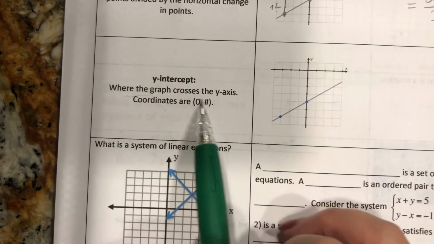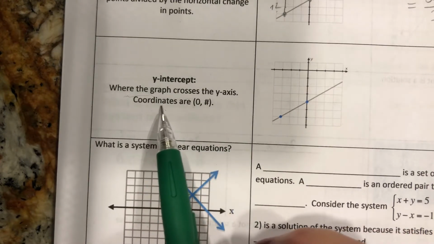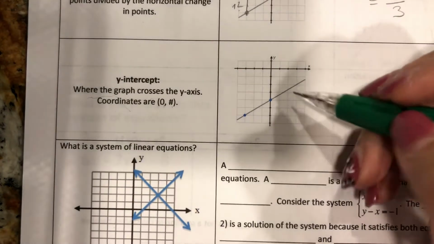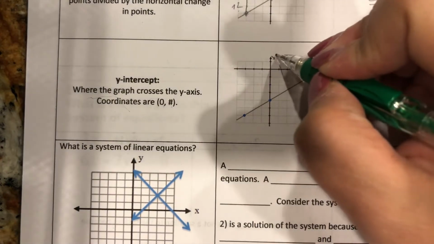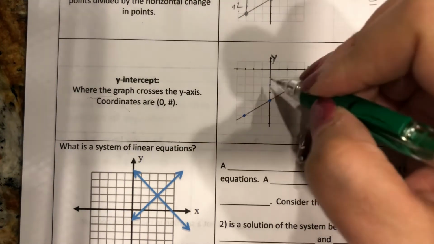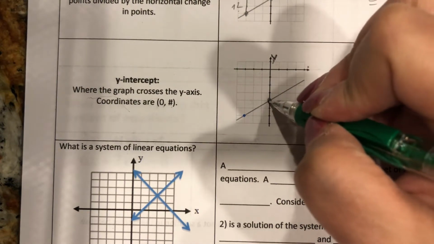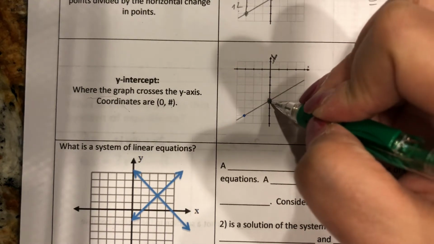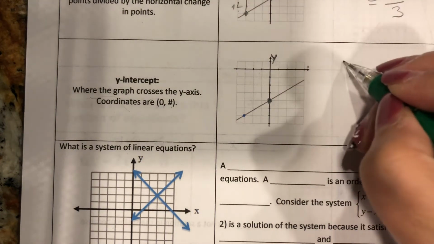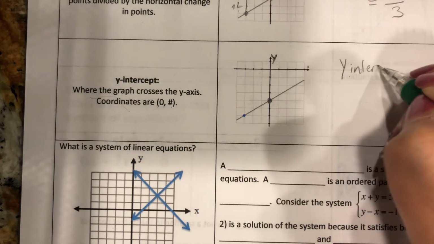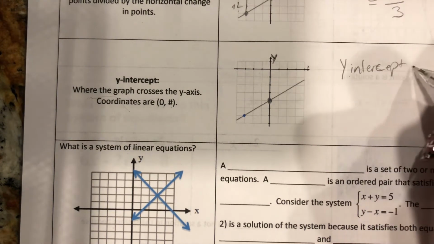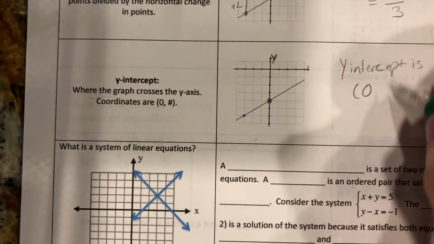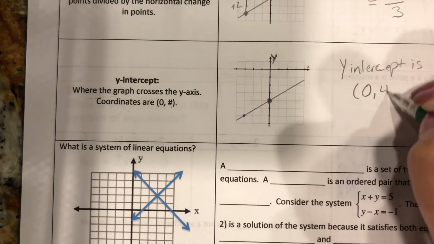All right. So what about the next one? Y-intercept, where the graph crosses the y-axis. Coordinates are 0 with a number. So looking at this point right here, I see that my y is right here. I'm going to go down until I see this point, and this point is 1, 2, 3, 4. So then my y-intercept is 0 because I didn't go left or right, and 4.